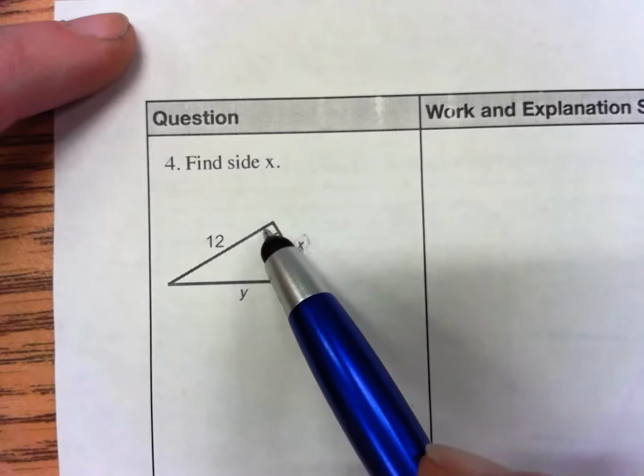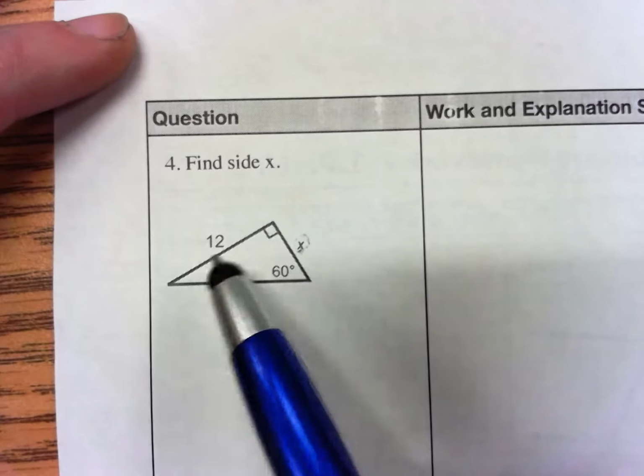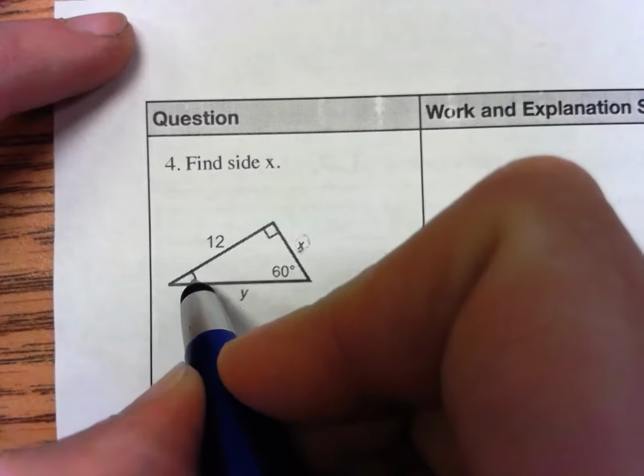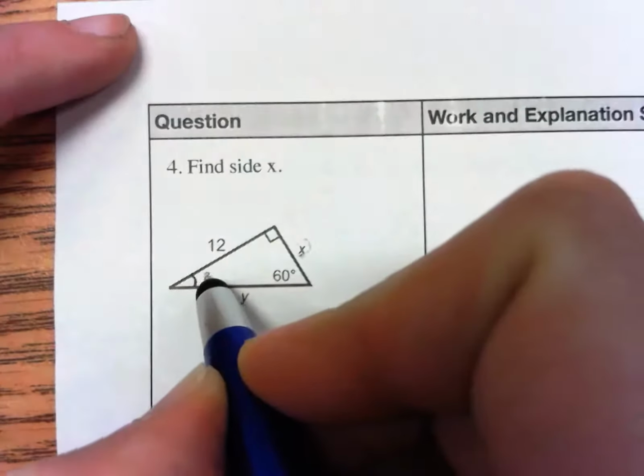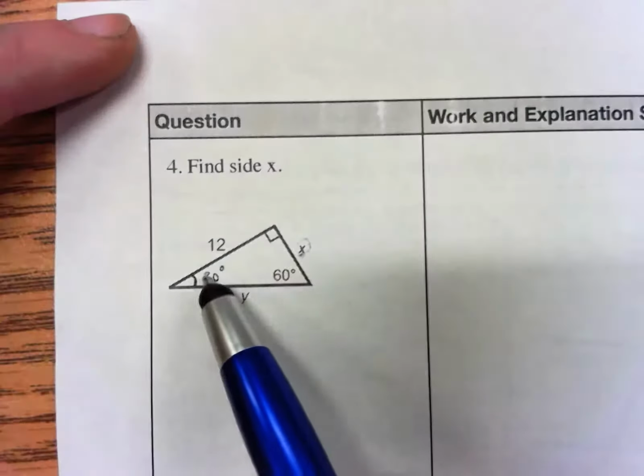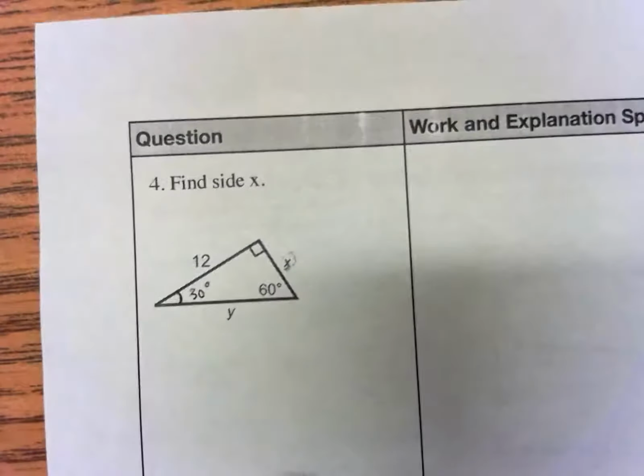We know that this is a 90-degree angle, this is a 60-degree angle, and this would have to be, in order to add up to 180, a 30-degree angle. So this is a 30, 60, 90 triangle. So when we're trying to solve these, we want to use our steps from class today.